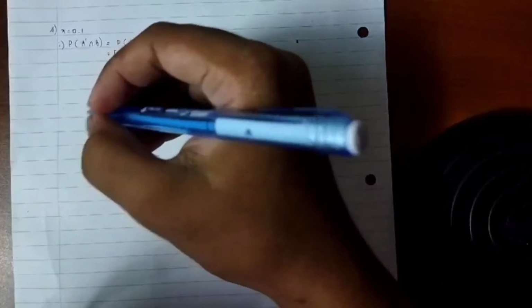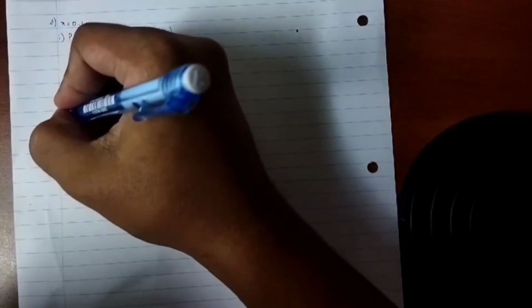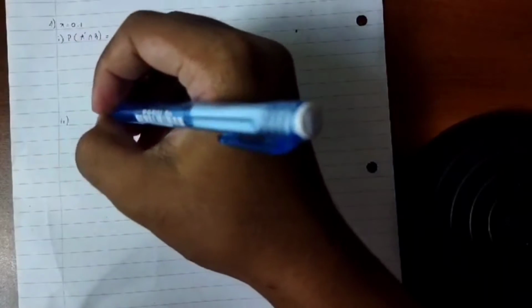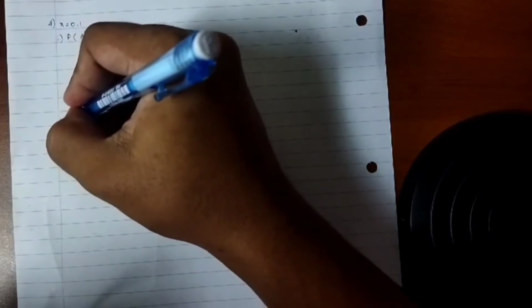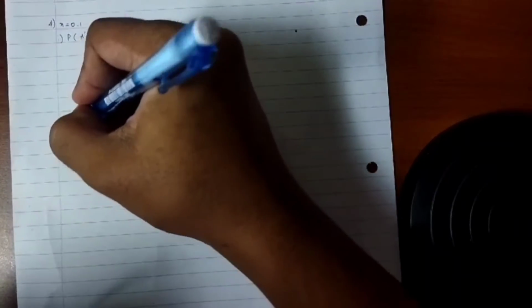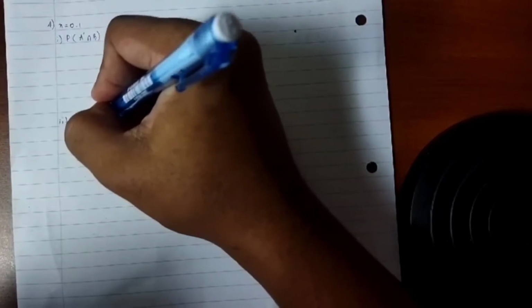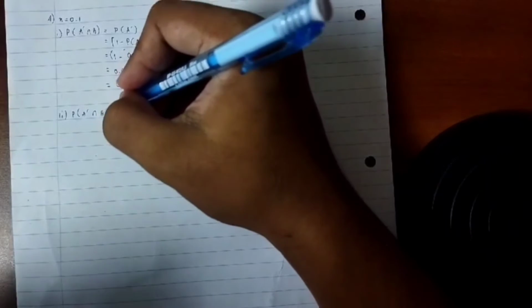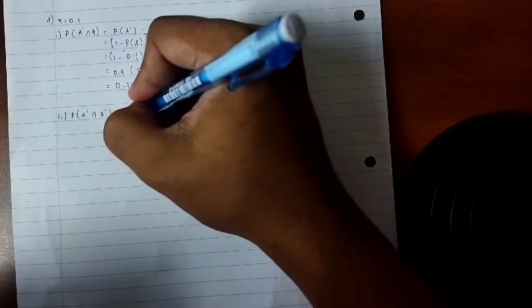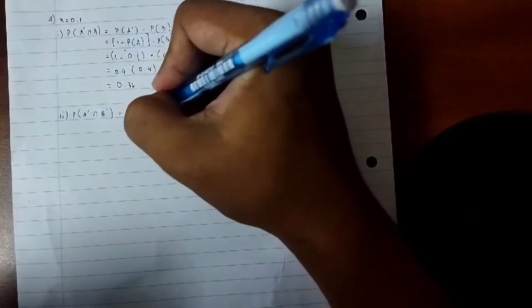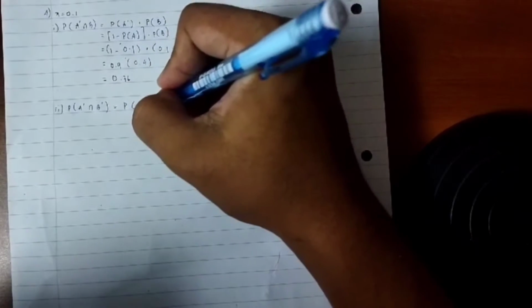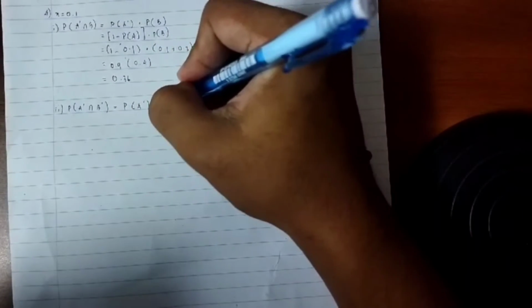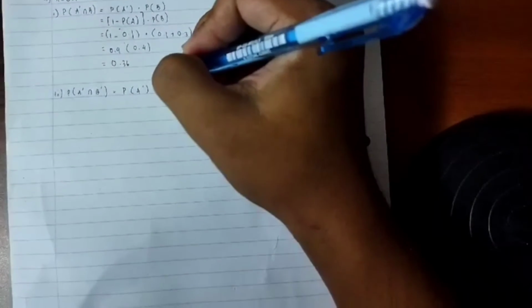For the second question, we need to find the probability of A prime intersect B prime. We can write this as P(A prime) times probability of B prime.